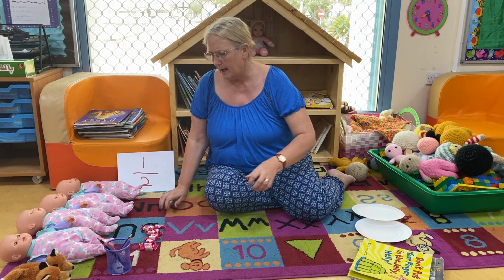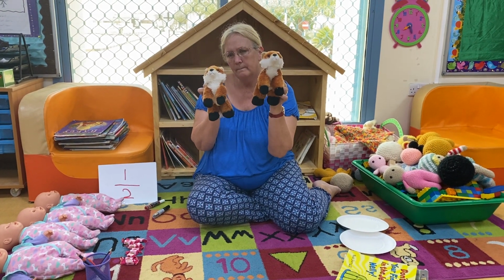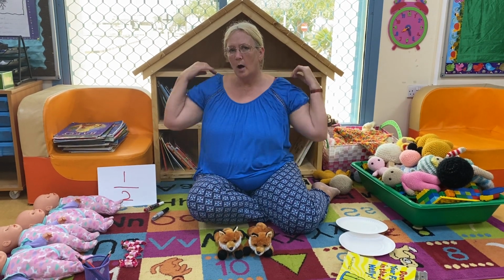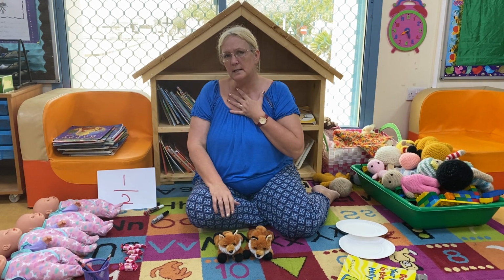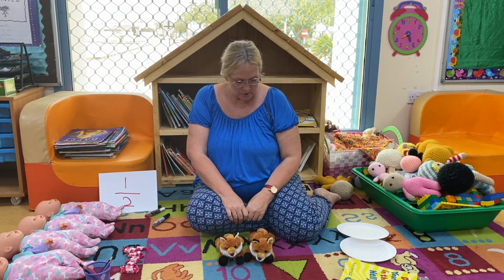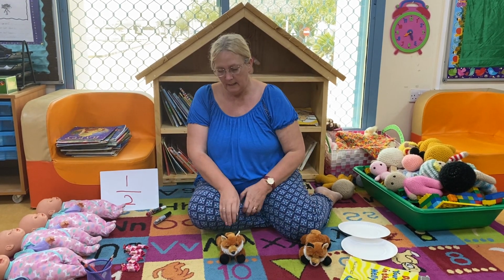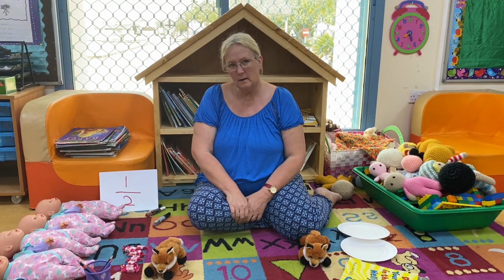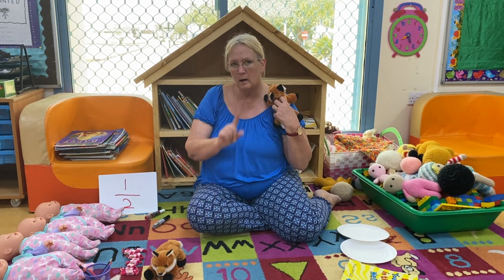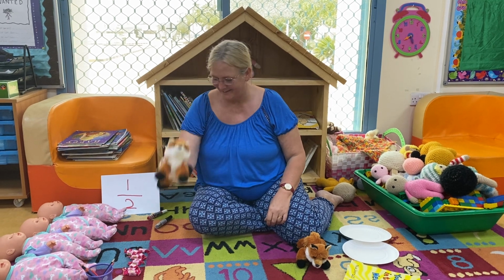Say I had 2 toys, 1, 2, and I'm going to share them. So I'm going to have half of the toys for me and half of the toys for Miss Davla. So if I share them, I need to have 1 for me, 1 for Miss Davla. How many each do we have? I have 1. Miss Davla has 1.